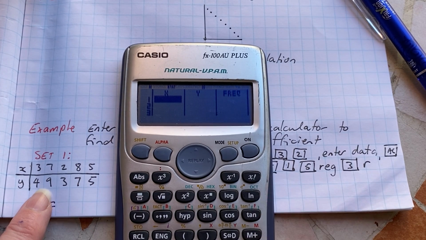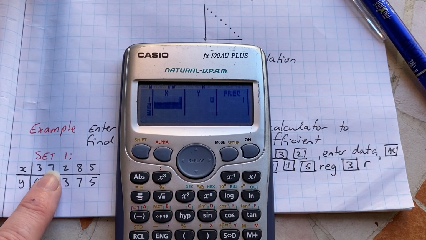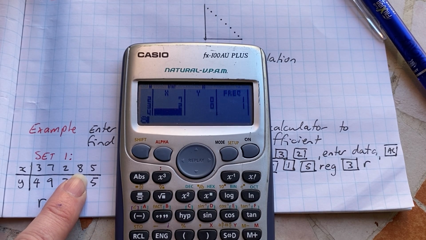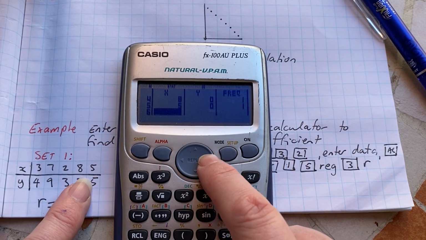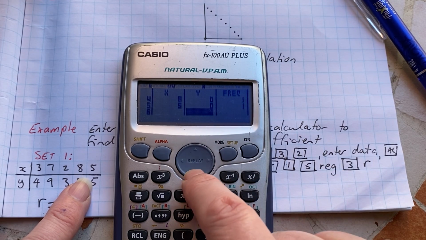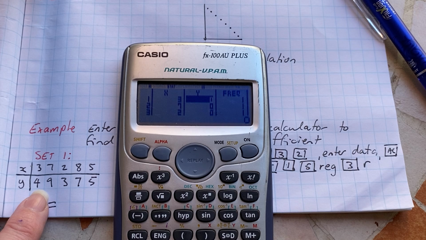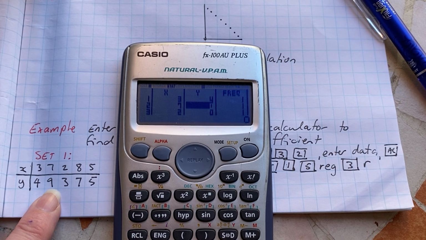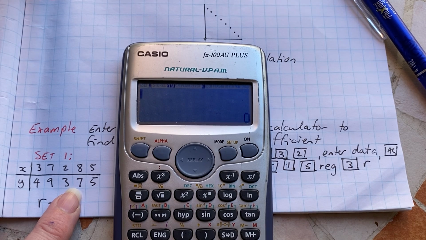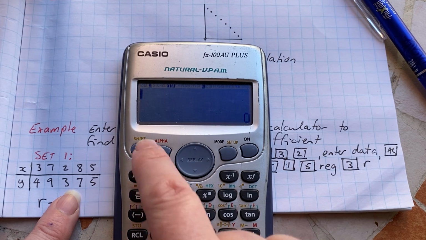So I'm going to enter this first lot of data. I'm going to put all the X's in first: 3, 2, 8, and 5. And I'm going to go across to the Y column. Now I could go up, up, up, up, up all the way to the top, or I could just go down once and it'll take me back to the top. So 4 equals 9 equals 3 equals 7 equals 5 equals. And then once the data's entered, so you've got one of each, then you just press AC just so that it's not on the screen. The calculator will remember it.